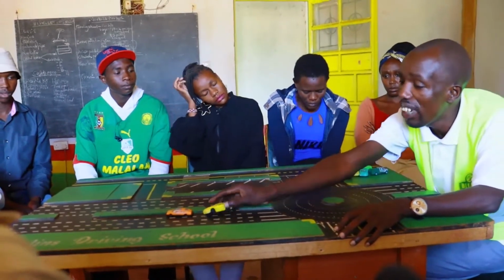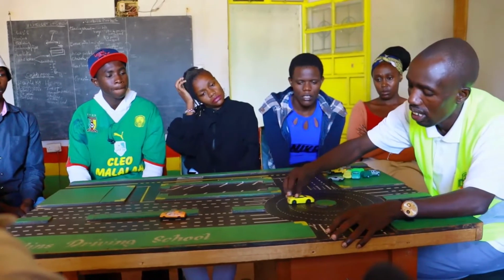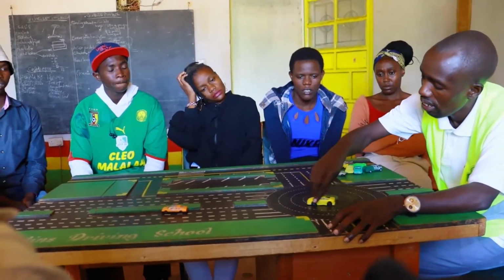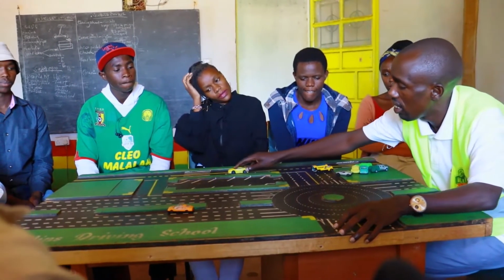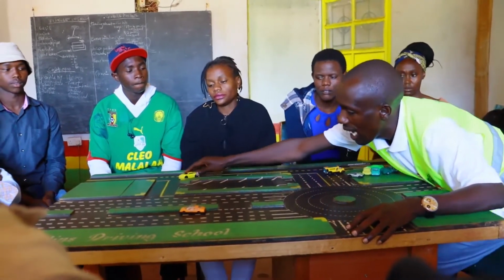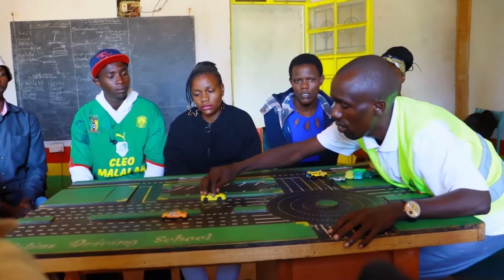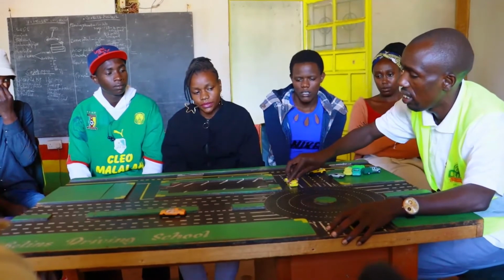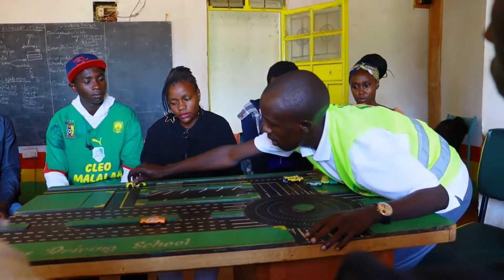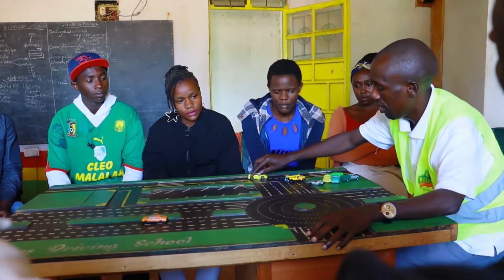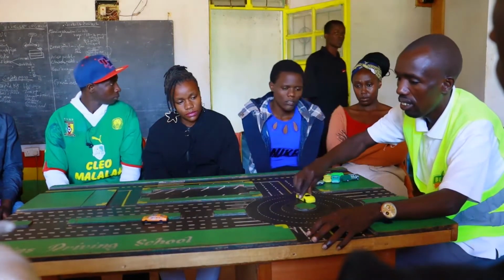You can as well use parking. Remember, we use parking when there is no other option. Use parking. Go this way. Come to the minor road. Go this way.